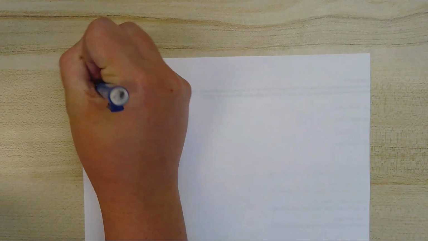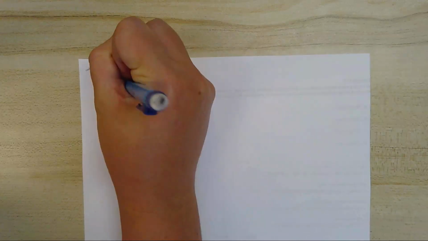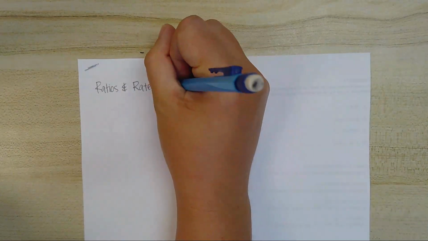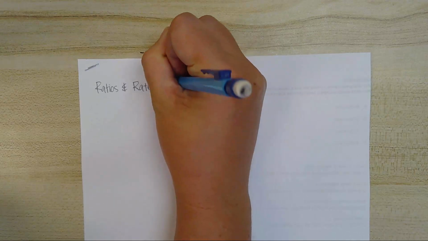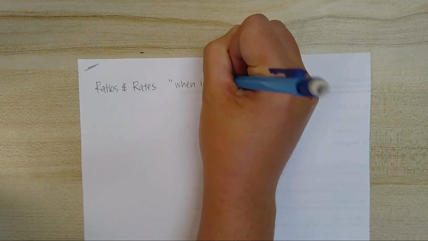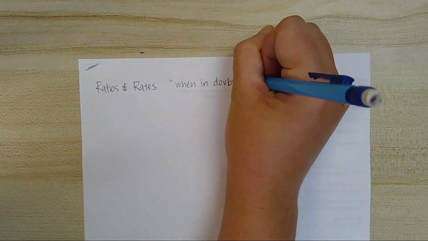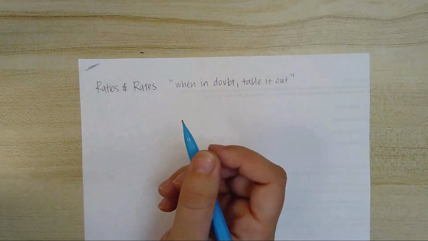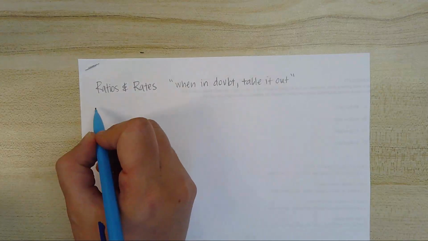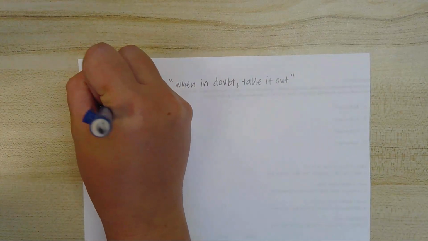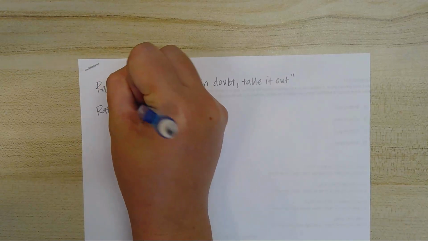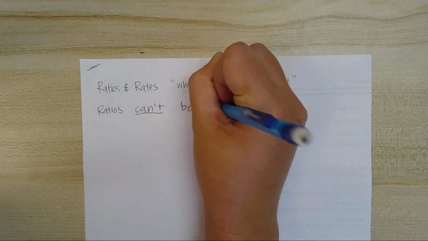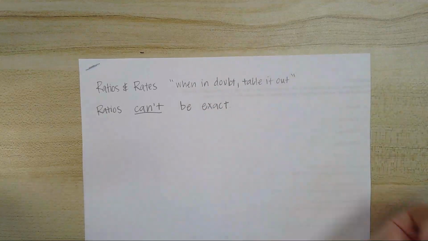Let's remember that ratios and rates, when in doubt, table it. Also, ratios can't be what? Exact.